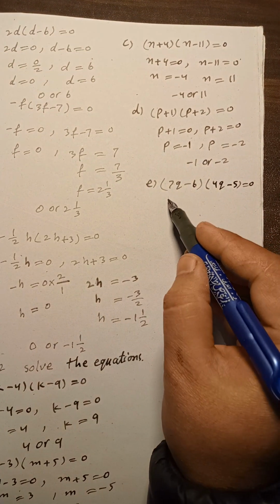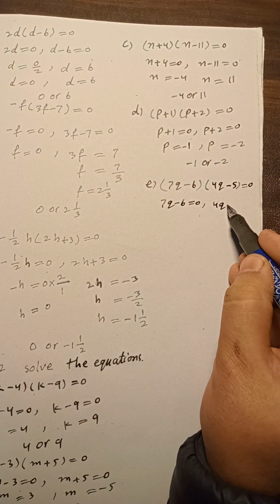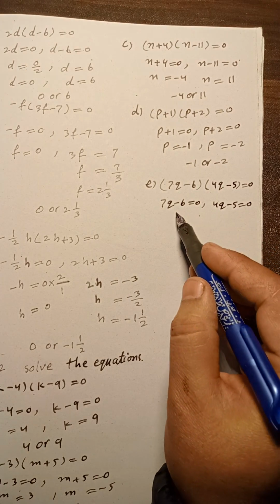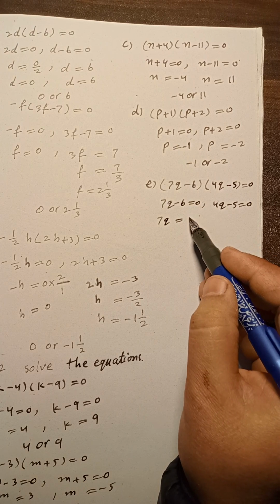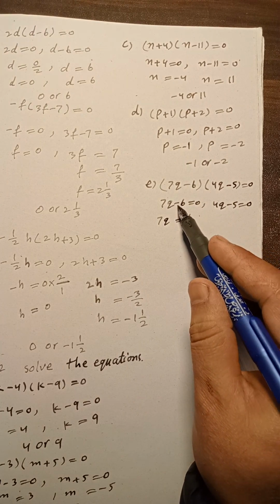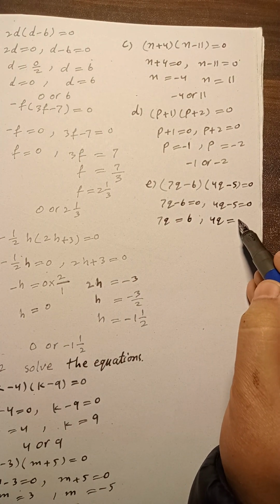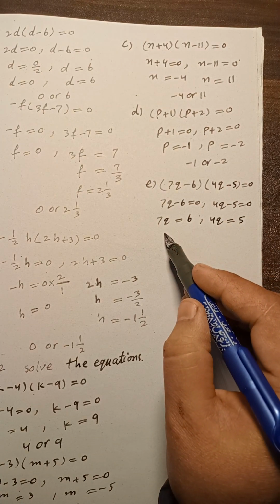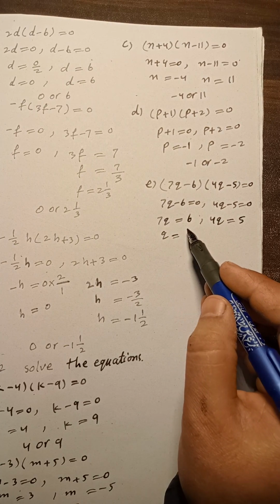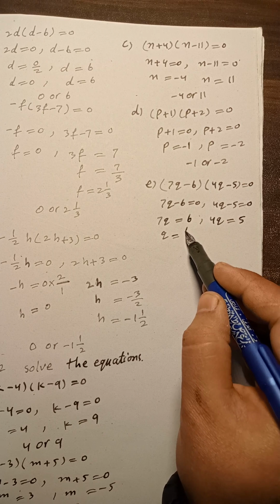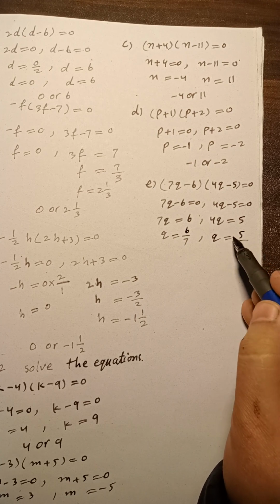See here, 7q minus 6 is equal to 0, and then 4q minus 5 is equal to 0. You see that 7q will remain on this side, and minus 6 will move to the other side, it will become plus 6, and 4q will remain here, and minus 5, when carried to the other side, will become plus 5. Now you will keep q alone here, and 7 is multiplied here, so it will be divided on the other side, so 6 over 7. And from here q will remain, and 5 will be divided by 4 because 4 is being multiplied.